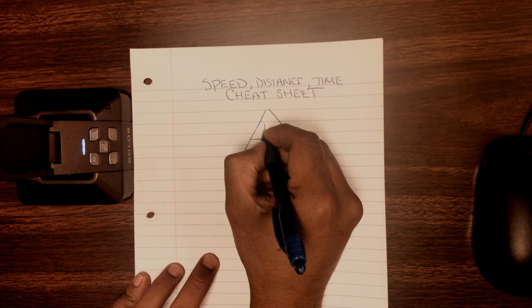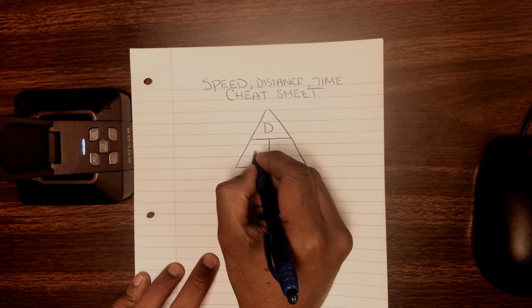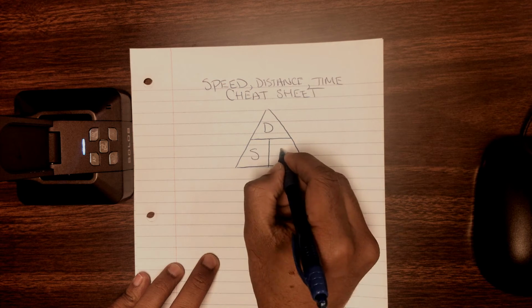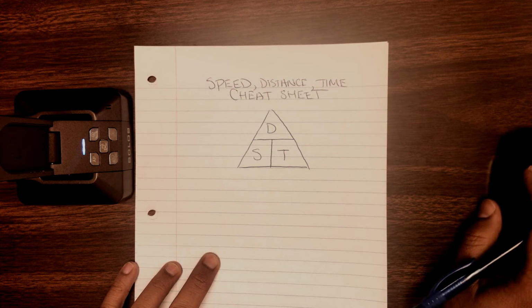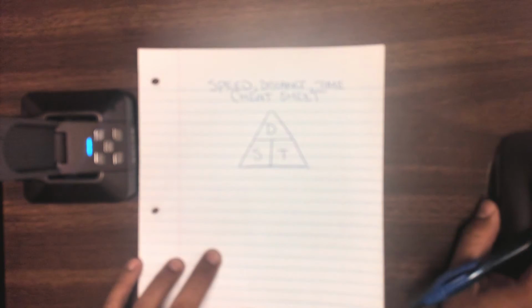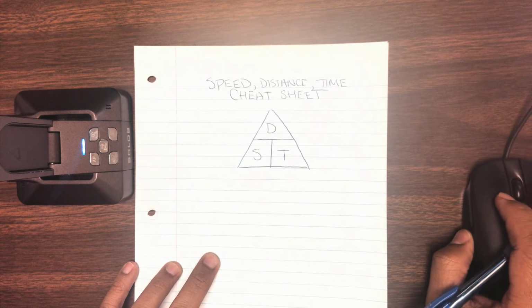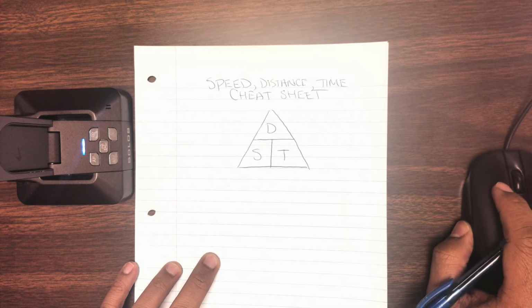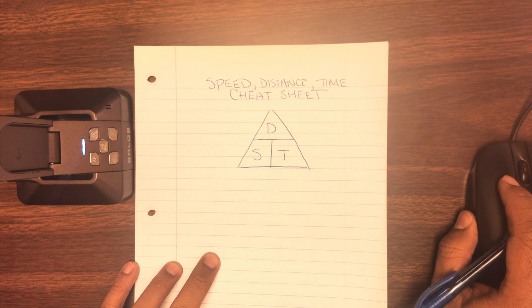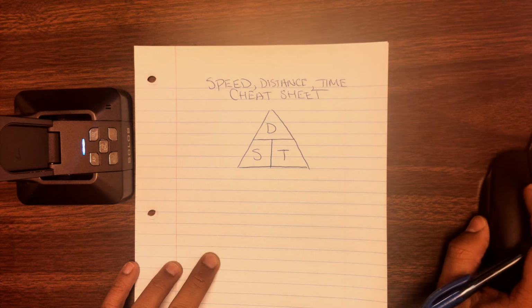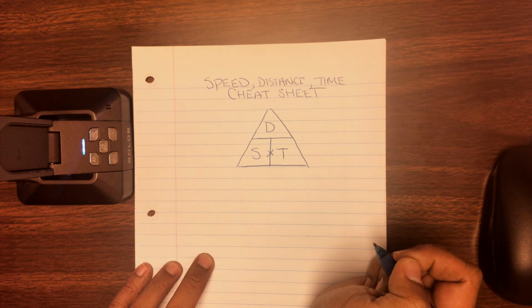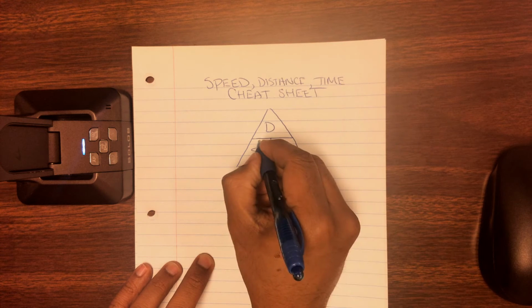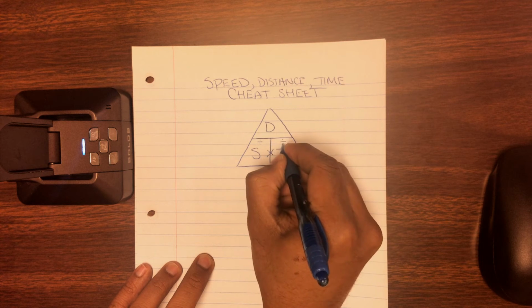On the top I'm going to write D. Over here I'm going to write S and T. D Street. Okay, I also want to write a multiplication sign right there, division sign on top.